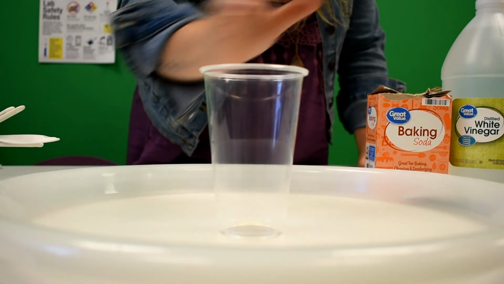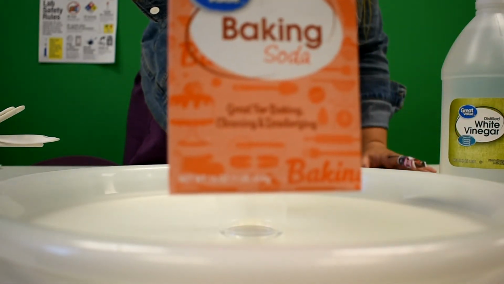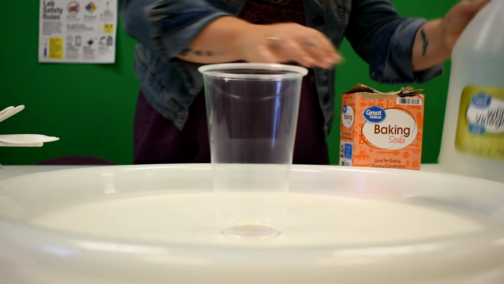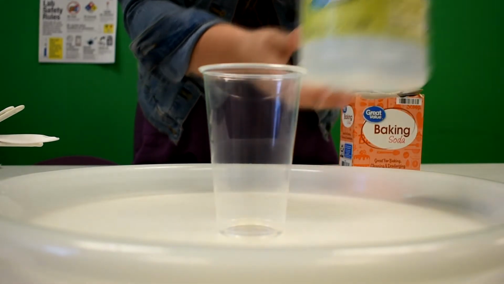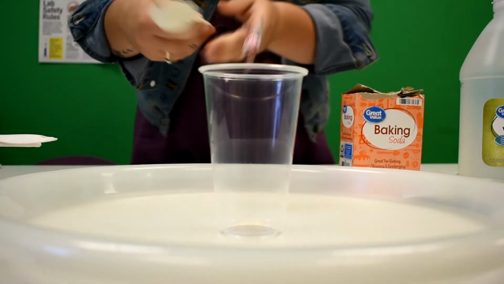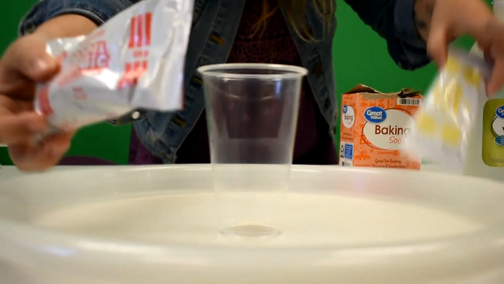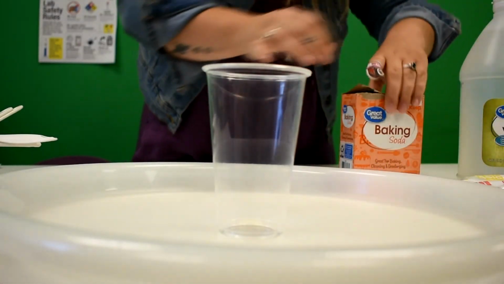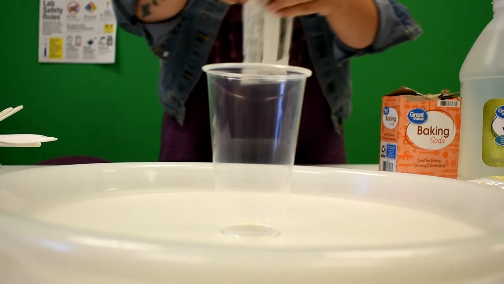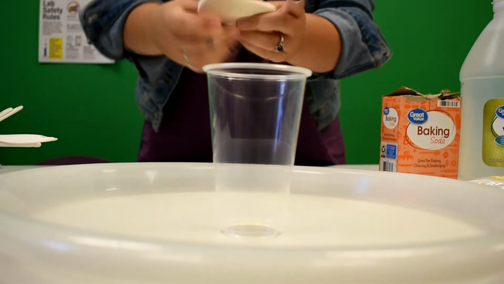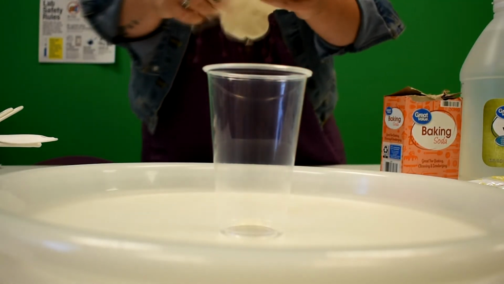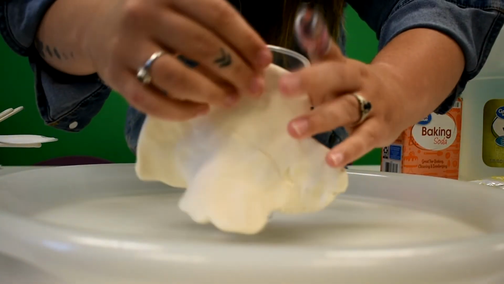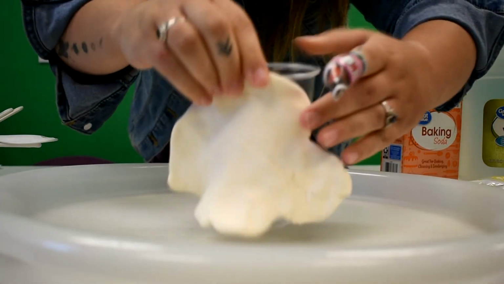Now we have an extra special bonus activity that you can try at home. You're going to need a cup, doesn't matter if it's plastic or paper, some baking soda, white vinegar. You're also going to need some measuring utensils. You're also going to need clay, Model Magic, or Play-Doh. Also, you're going to need some food coloring. And so what you're going to do is take your clay or Play-Doh and wrap it around your cup. We're going to try to make a volcano.